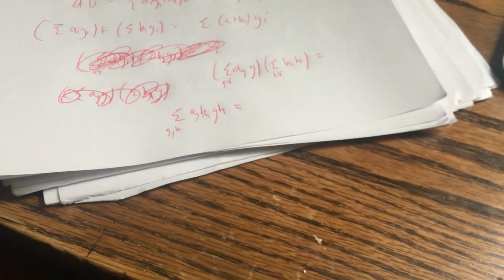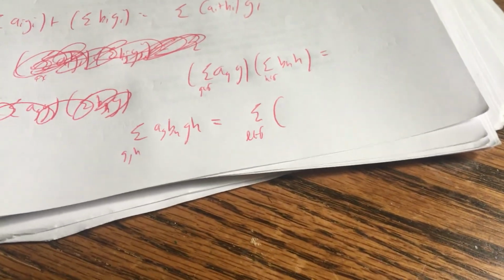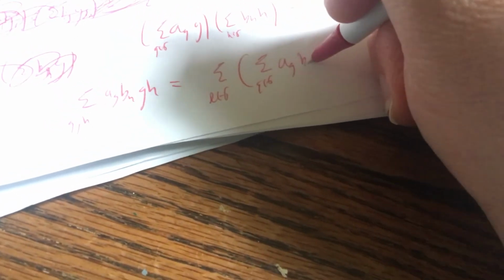Okay, but g times h is another element of the group. So what does this collapse to? You sum over l in G, and then you sum over g in G, and then you say ag b(g inverse l), right? Because the product has to be l.